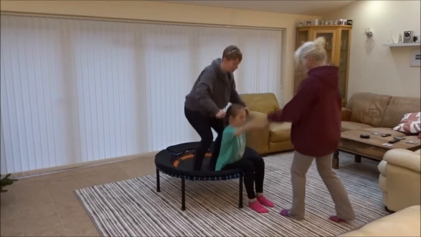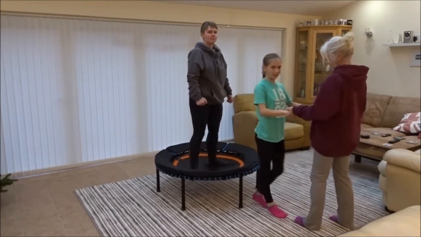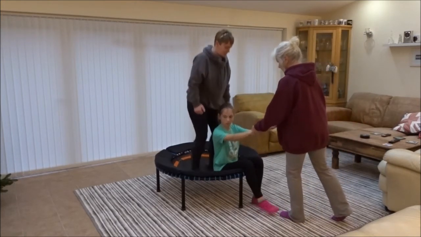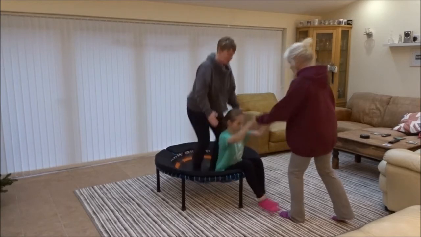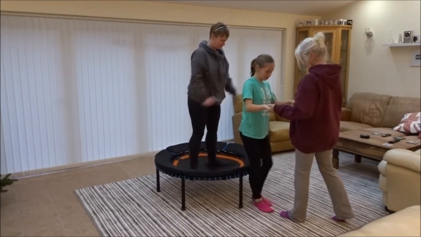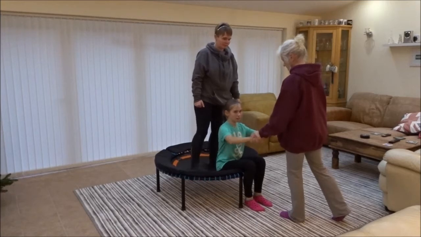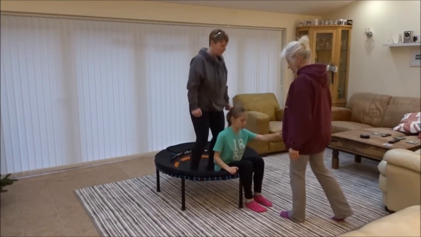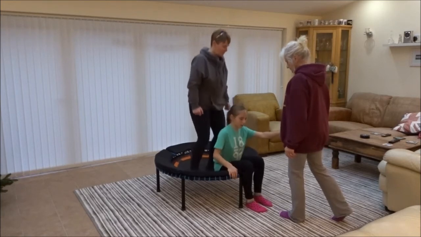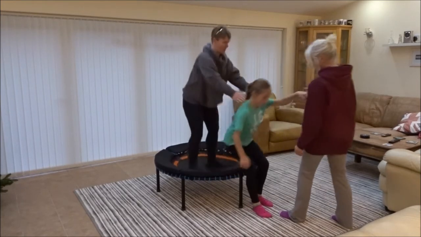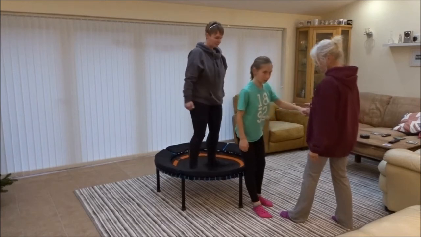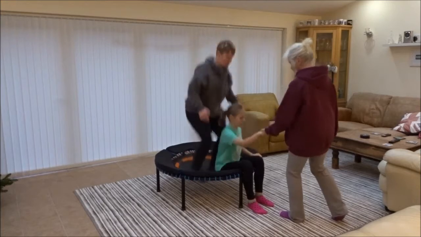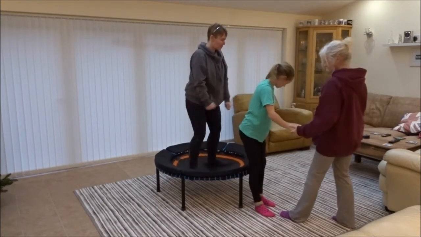1, 2, 3. Good. Sometimes the person popping might need to give a little bit of hand support as well, just to help her up. Can you do that once more? 1, 2, 3. Good. Same thing, but now just with one hand support, because you're beginning to understand what's going on and you're making a contribution, so we can start to reduce support. 1, 2, 3. Good. Now can we change hands? 1, 2, 3. Good.